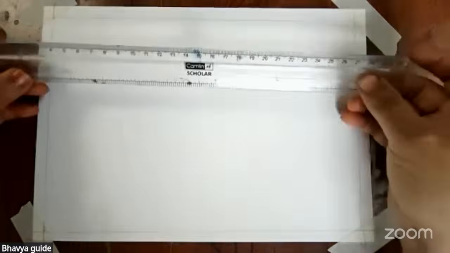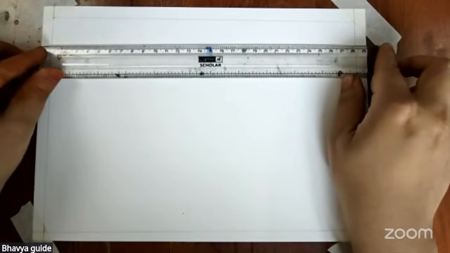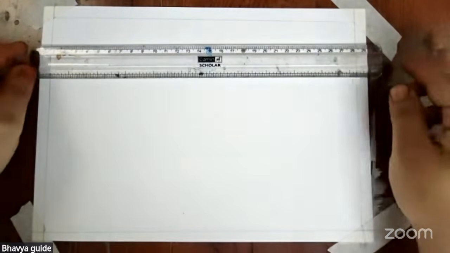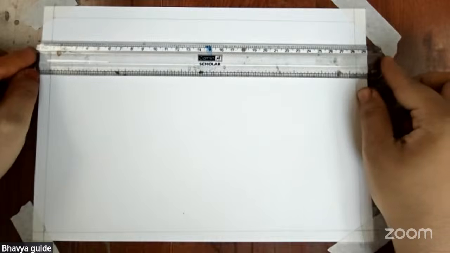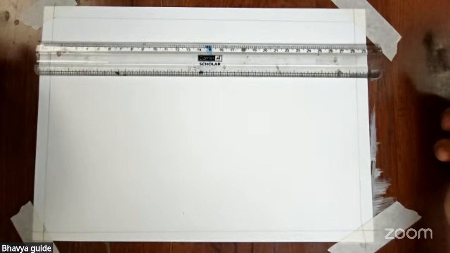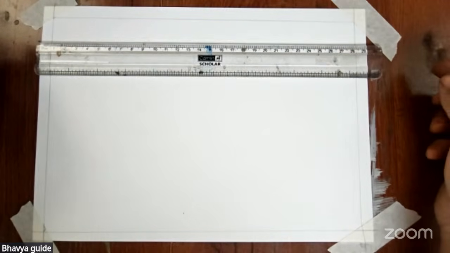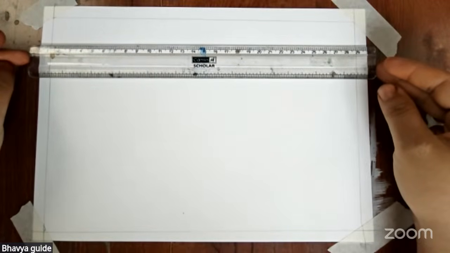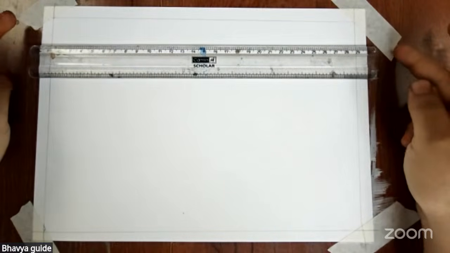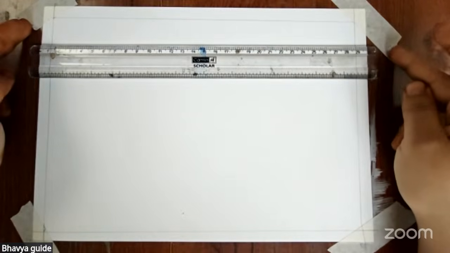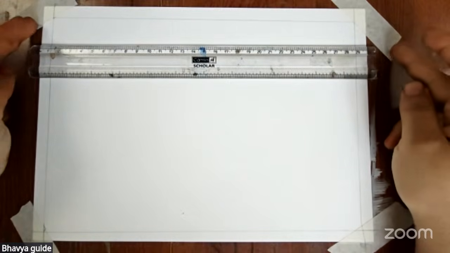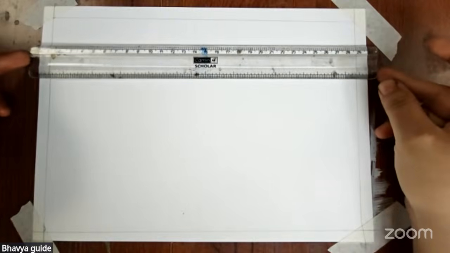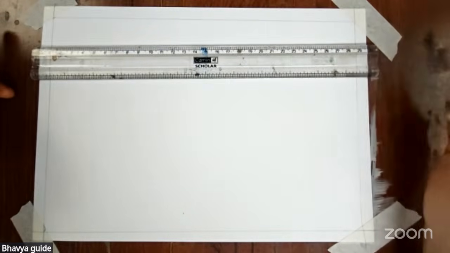Now I will draw a line here at the top. I have stuck the paper in horizontal direction on all four sides with sellotape. If you don't have sellotape, use masking tape. If you don't have masking tape, use sellotape. If you are using a book, it's not needed.